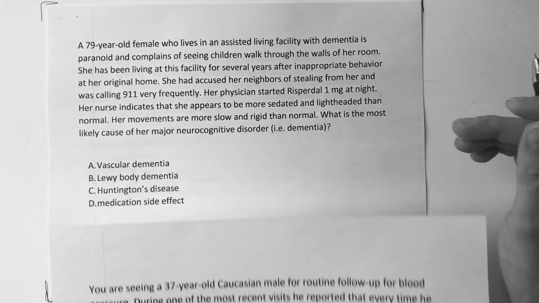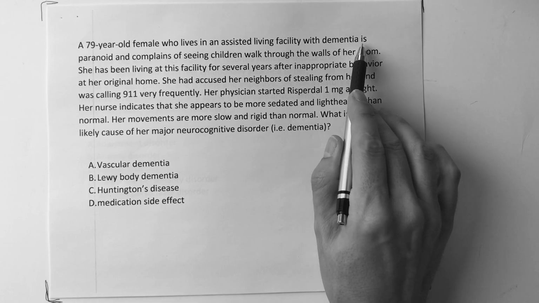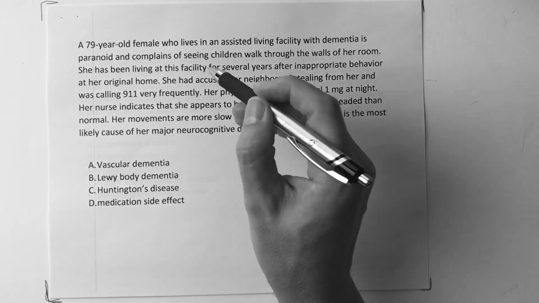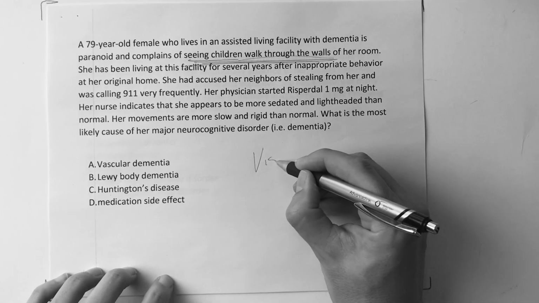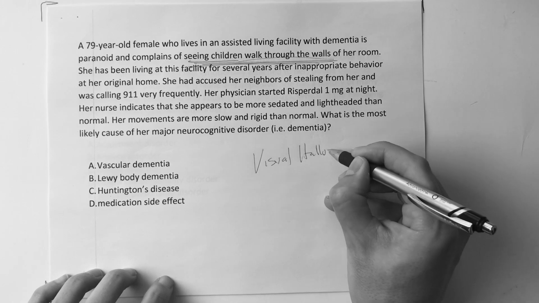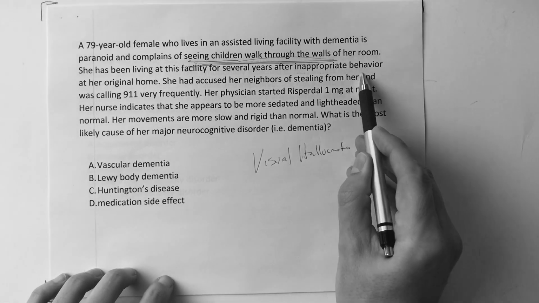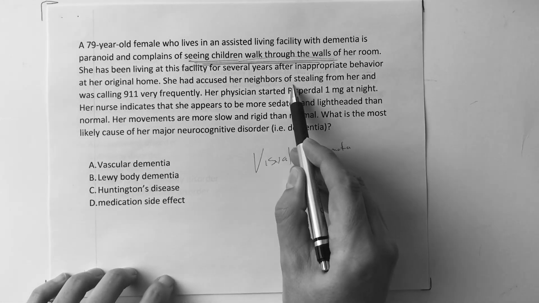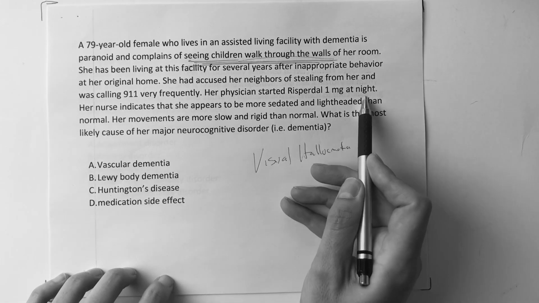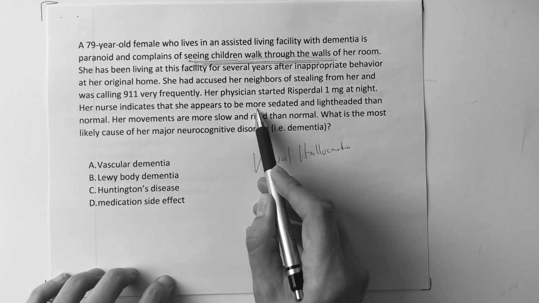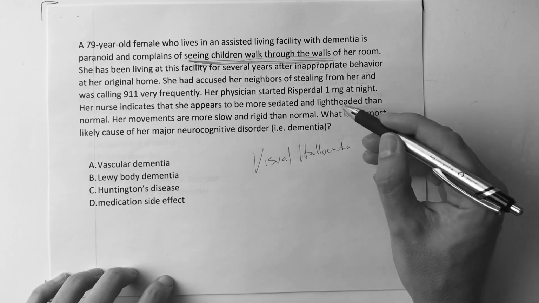Okay? Now, this one says, 79-year-old female lives in an assisted living facility with dementia. Is paranoid and complains of she's seeing children walk through walls. Seeing children walk through walls. That's kind of a visual hallucination, right? Now, how long has this been going on? She's been living at the facility for several years after inappropriate behavior at her original home. She had accused neighbors of stealing from her and was calling 911 frequently. Her physician started Risperdal 1 milligram at night. Her nurse indicates that she appears to be more sedated and lightheaded than normal. Her movements are more slow and rigid than normal. Okay, so we worry about NMS, right?